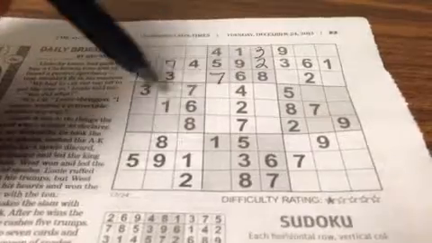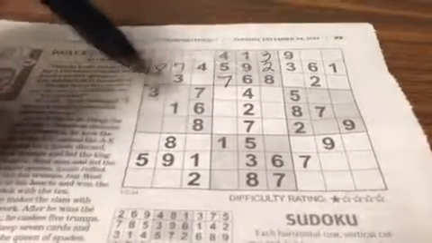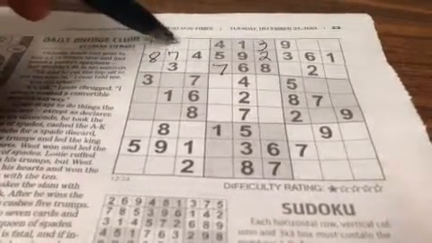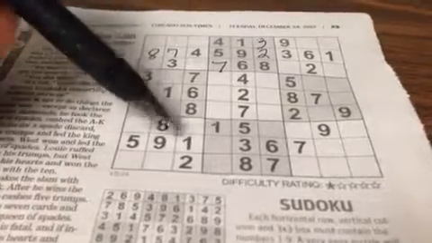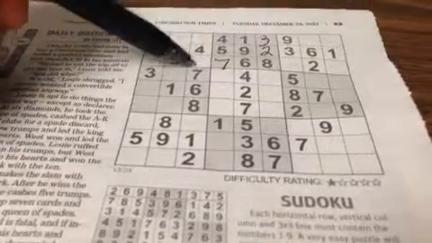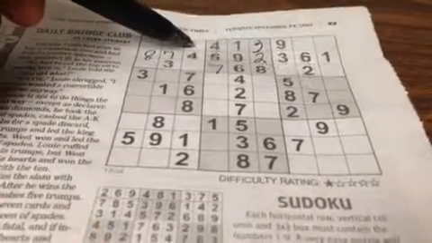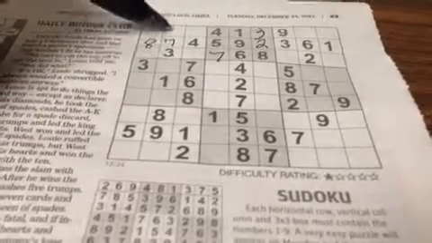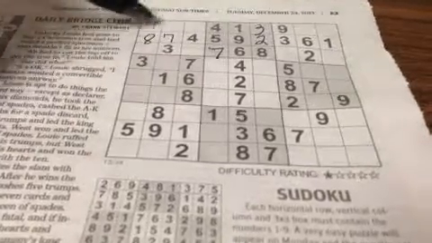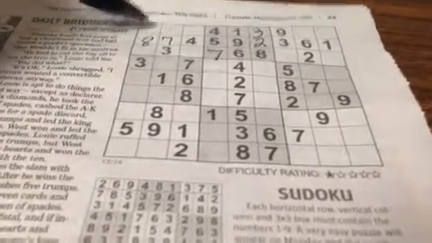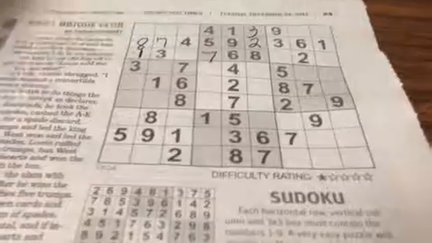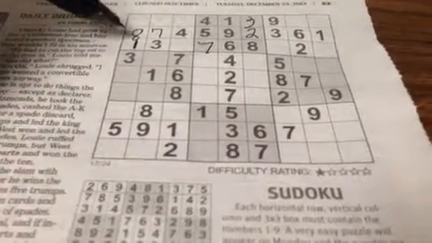Let's see. Okay, let's try this. I noticed that there's not a 1 in here, but there's a 1 here and a 1 in this box. So as a column, this 1 covers this section, so I cannot put a 1 here or here. This 1 covers that area, so I cannot put a 1 here. And that 1 covers that section, so I cannot put a 1 there. So the only place that does not have a 1 is this area. So that covers that.